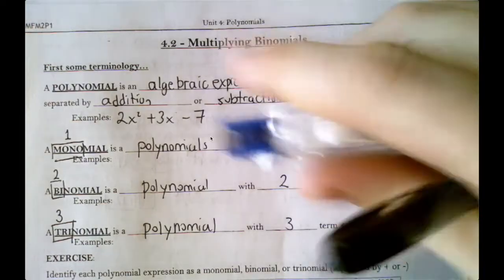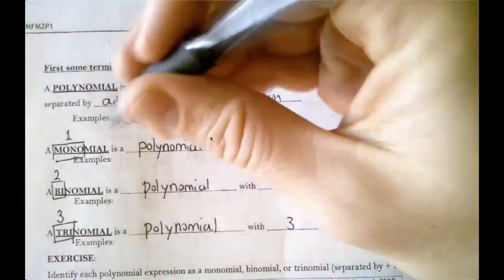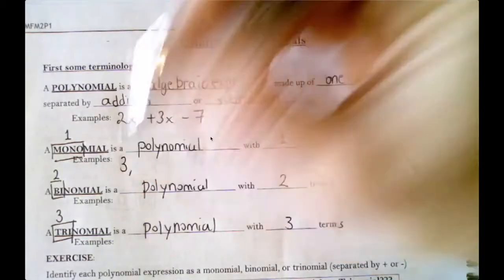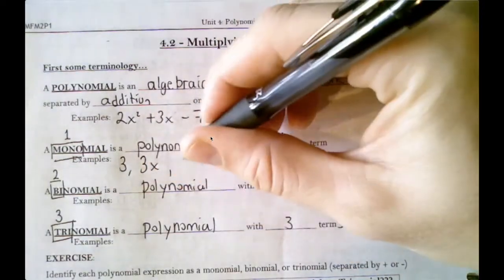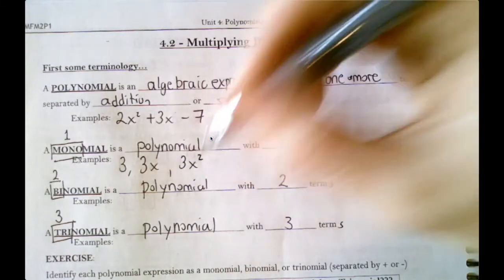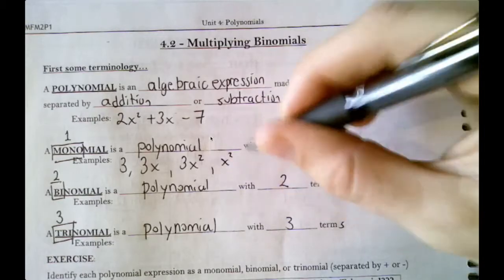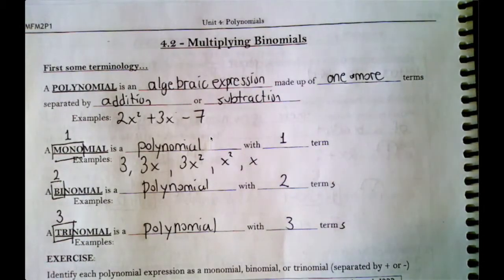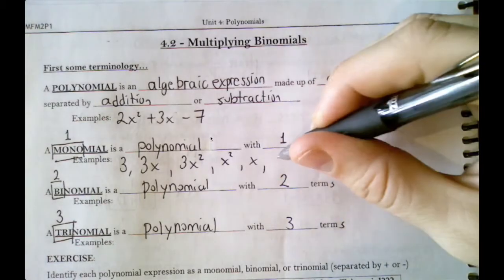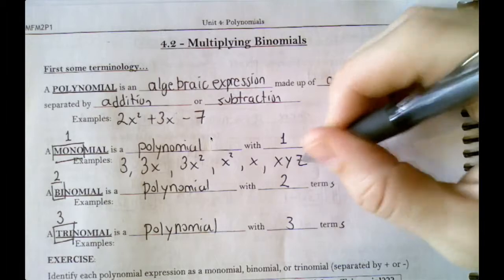Now, let's look at what those could be as examples. A monomial could be as simple as the number 3. Or it could have a letter, like 3x. Or it could have a letter with an exponent, like 3x squared. It doesn't have to have a letter at all. It doesn't have to have an exponent at all. But there has to be something written down. Now, it can have multiple letters, like x, y, z.